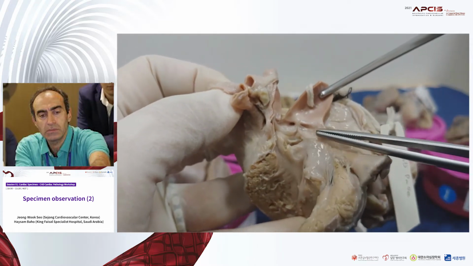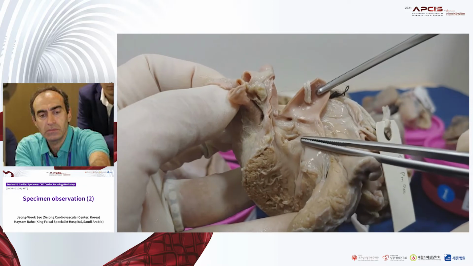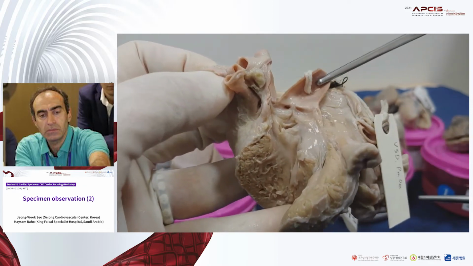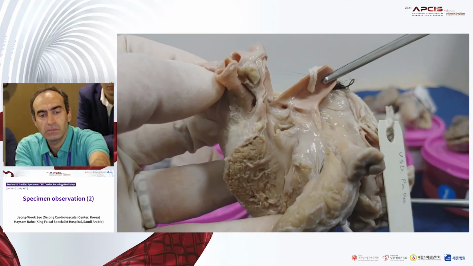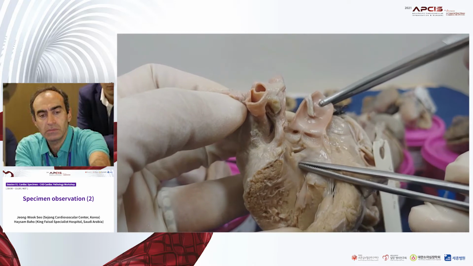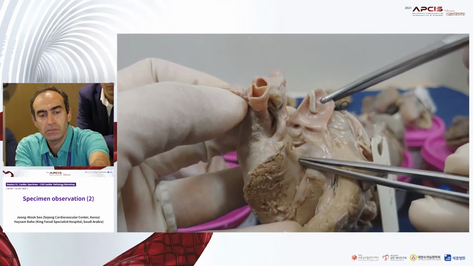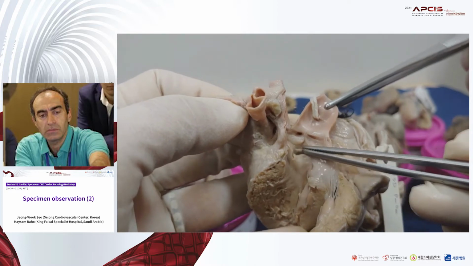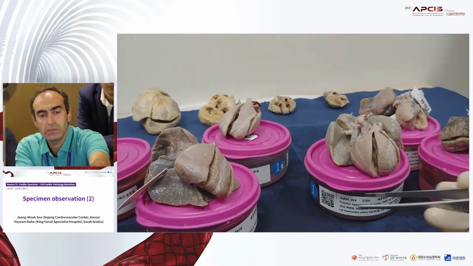This is the defect right there, and the defect is right between the non-coronary cusp and the right coronary cusp, as you can see here. Through the defect, we can see a remnant of the perimembranous septum. This is where the His bundle of the conduction system passes through, and this is where the surgeon can close the defect.